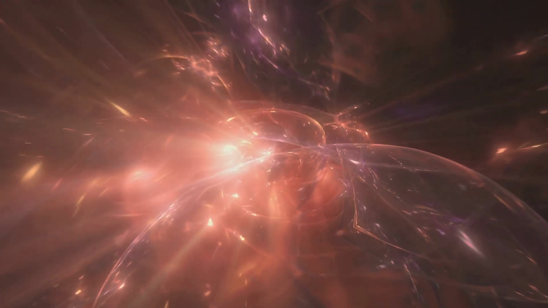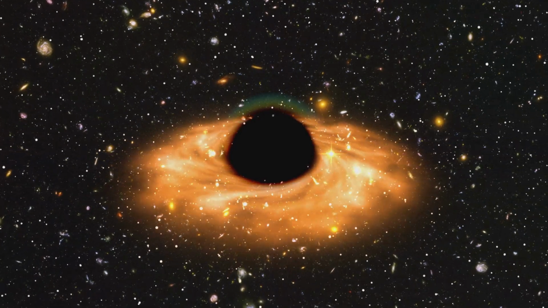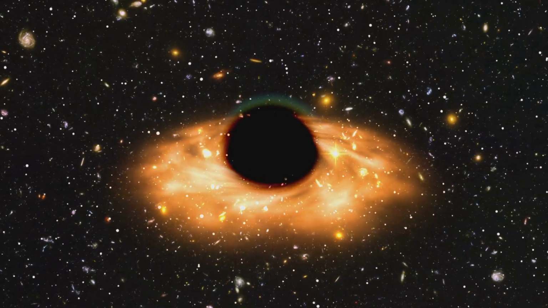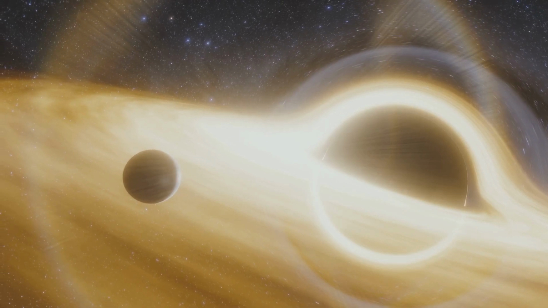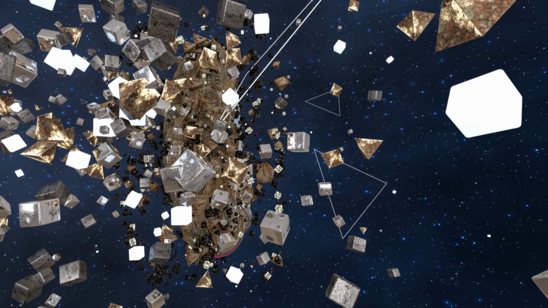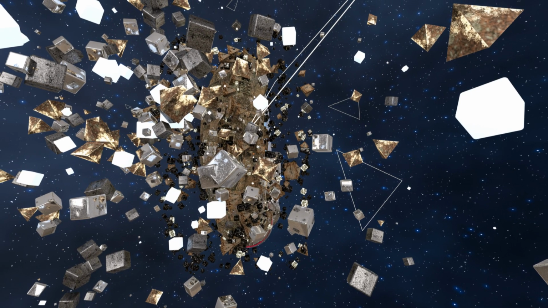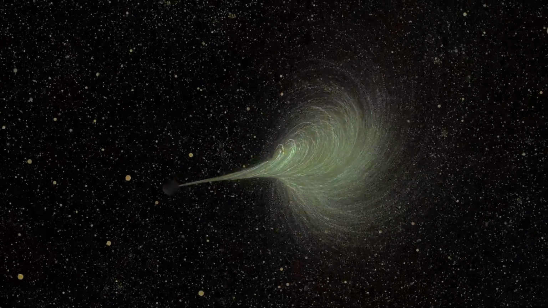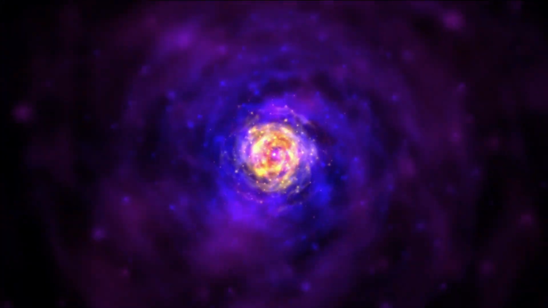If information is truly lost in black holes, then the universe loses its predictability. The past wouldn't necessarily determine the future, and the universe would become fundamentally uncertain. Imagine this: two identical objects fall into a black hole. According to classical physics, their fates should be identical, but if information is lost, there's no way to tell what happens to them inside the black hole. They could be destroyed, they could emerge in another universe, or they could undergo some other unknown transformation. The point is, their future becomes unpredictable.